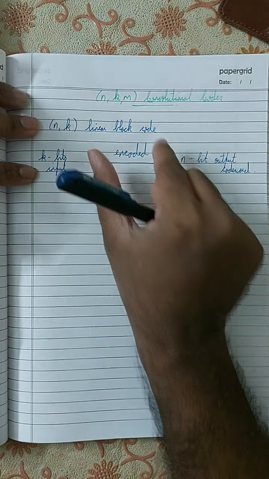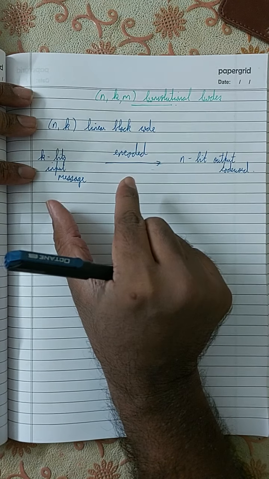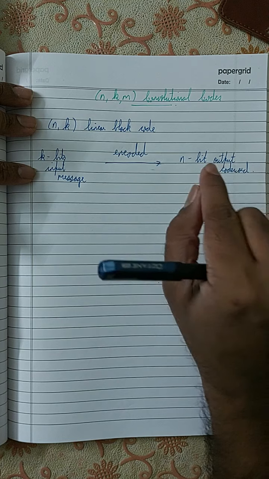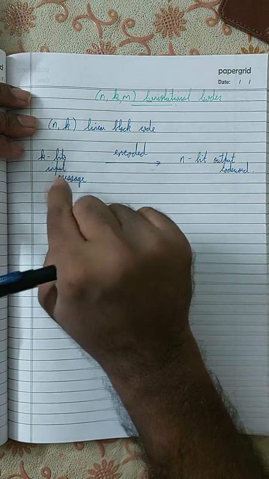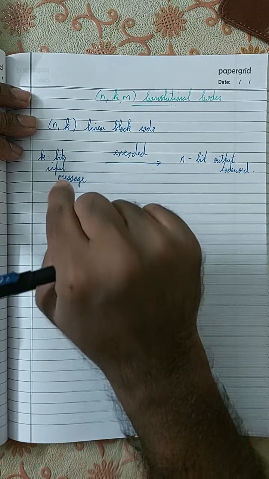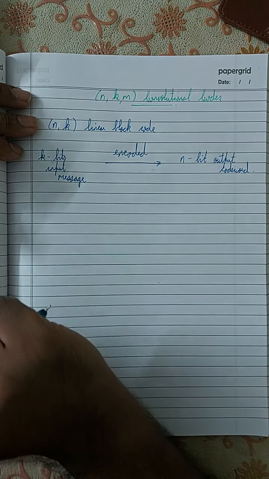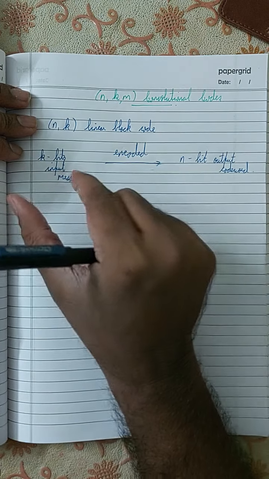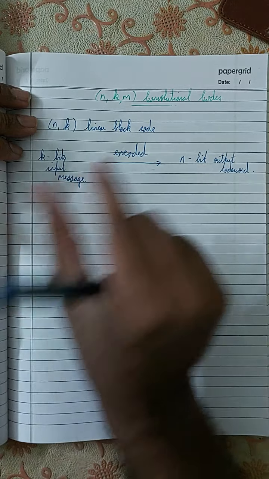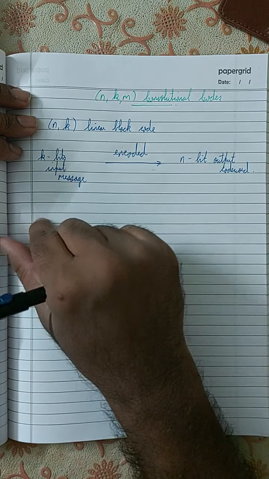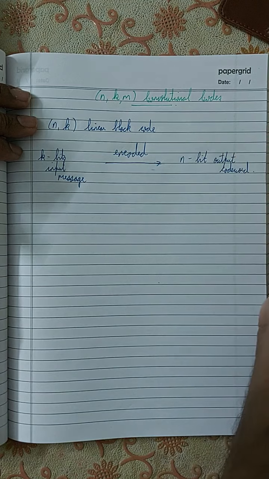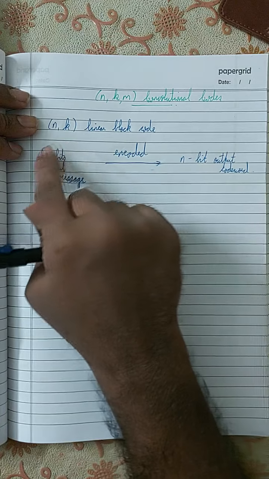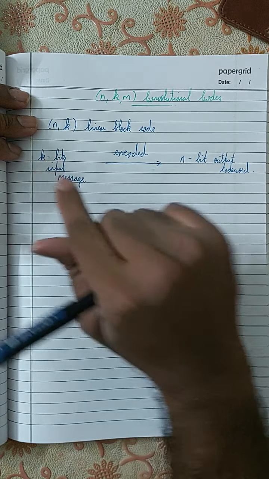In an NK linear block code, the N bit output code word depends only on the present K bits input message. Whichever K bits message you input into the encoder, only the corresponding N bits will be generated at that particular time.